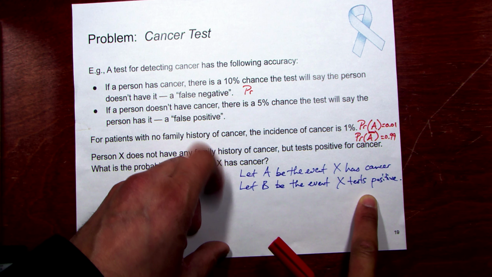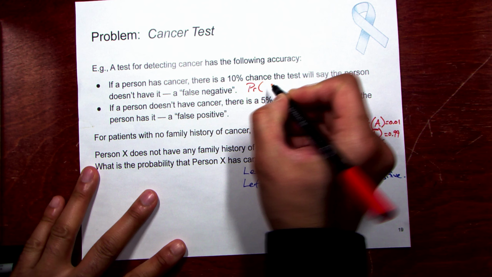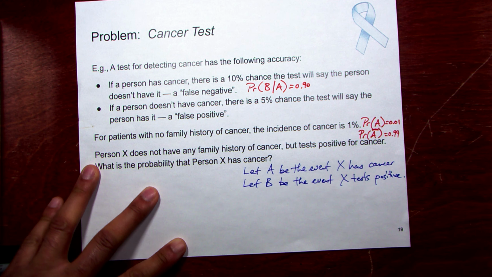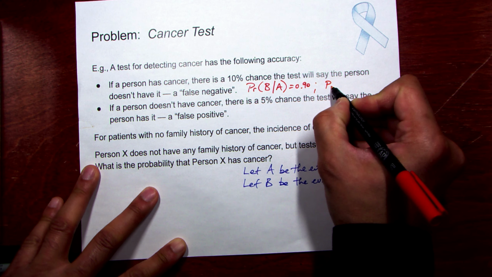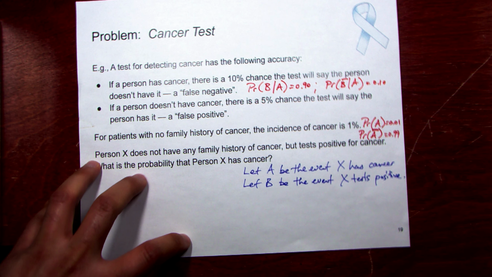It's that they test positive given that they have cancer. It's not B intersect A, it's B given A. So the probability they test positive if they have cancer is 0.9. The probability that they test positive is not 0.9. The probability that they test positive, given that they have cancer, is 0.9. And likewise, we can do the complement event here. The probability that they test negative, given that they have cancer, is 0.1.